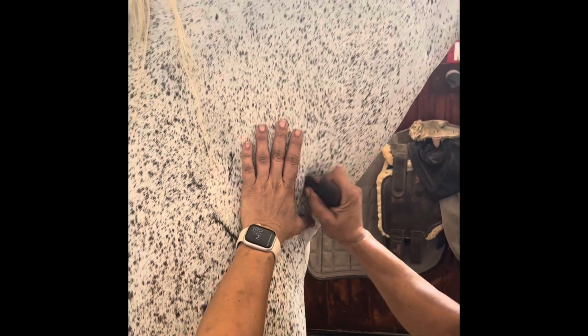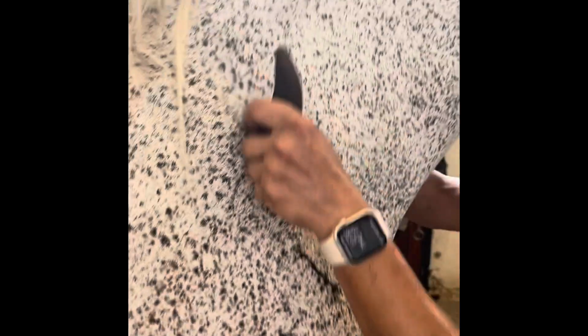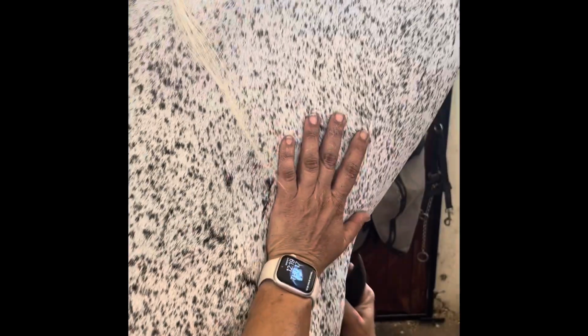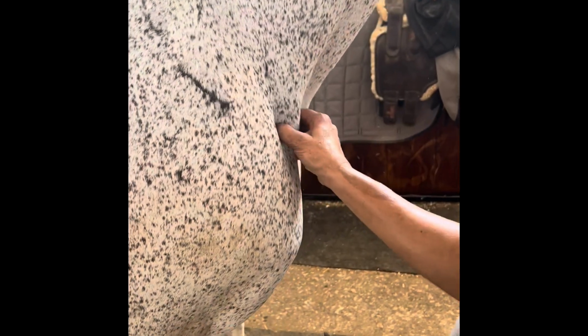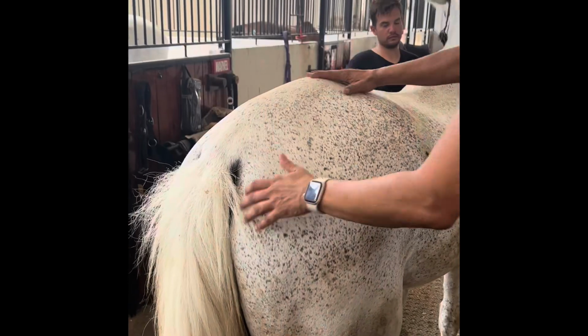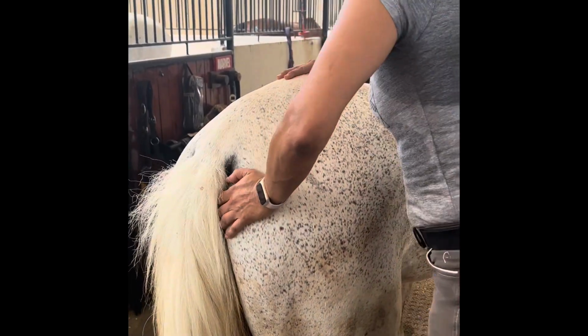Here we are trying to break adhesions and separate the fibers of the ventral muscles of the neck, and at the same time increase the blood supply to make them more supple. And this will help the horse relax the neck and the back.